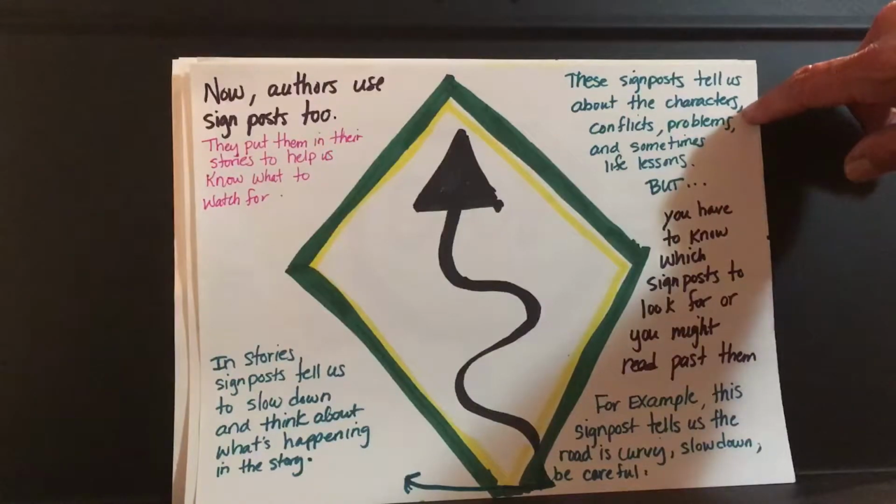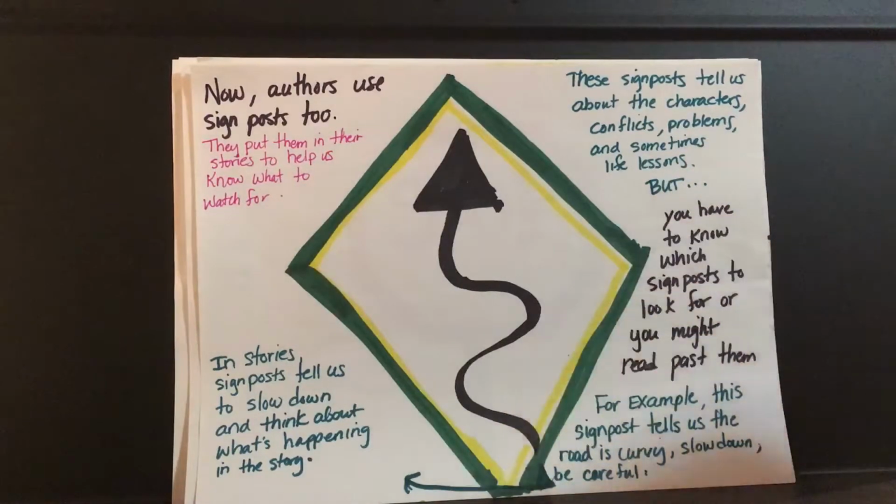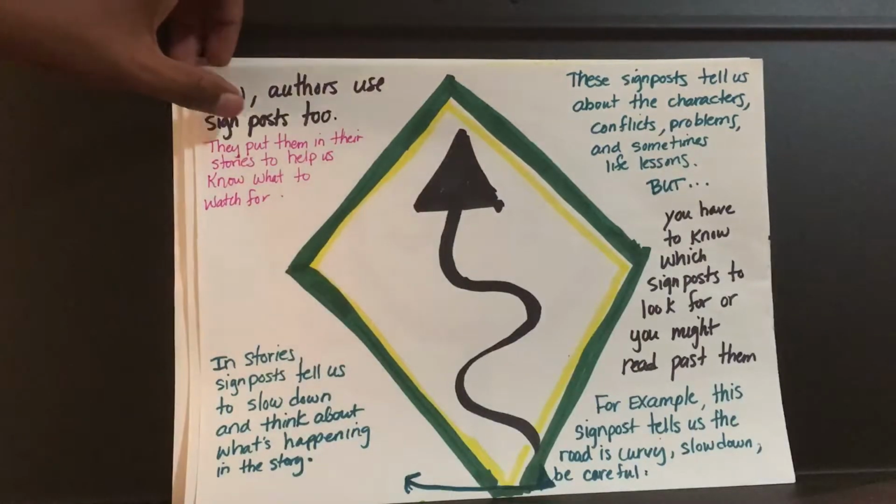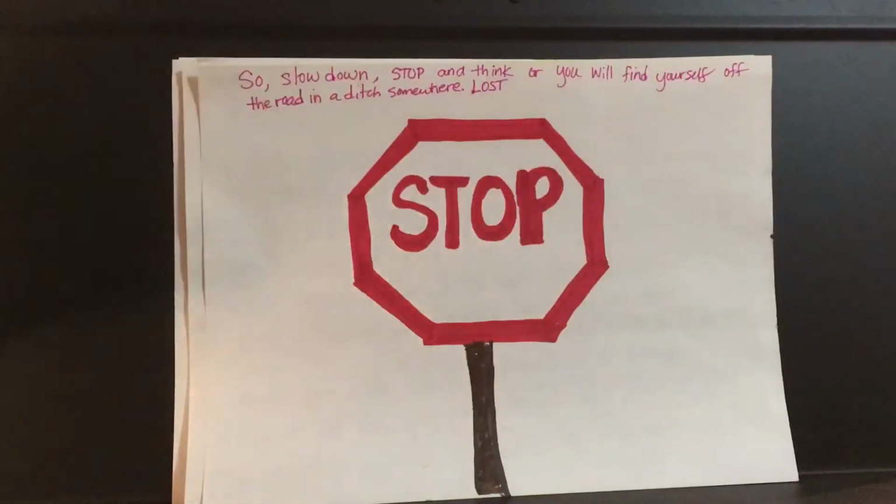For example, this signpost tells us the road is curvy, slow down, be careful. In stories, signposts tell us to slow down and think about what's happening in the story. So, slow down, stop, and think, or you will find yourself off the road in a ditch somewhere, lost.